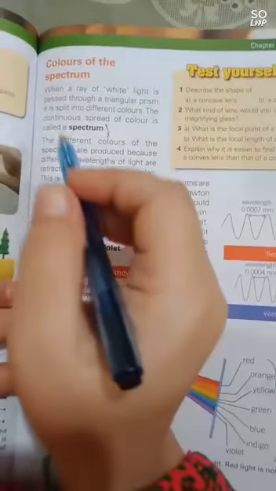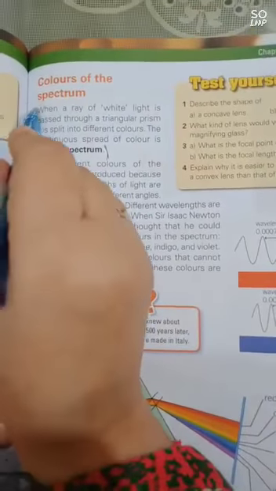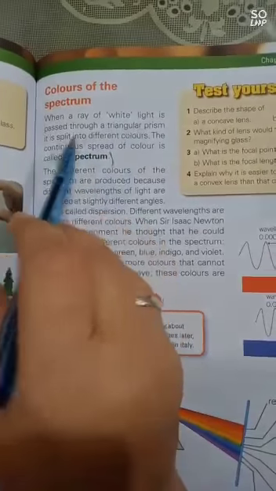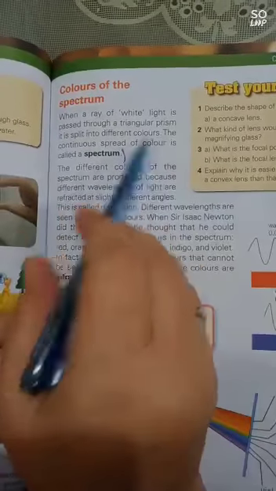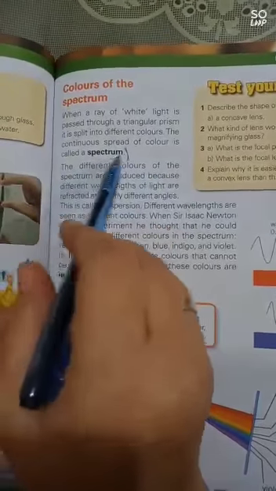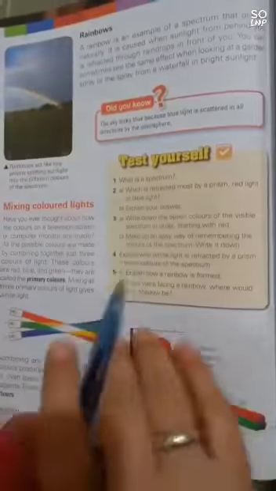The answer will start from this line. When a ray of white light is passed through a triangular prism, it is split into different colors. The continuous spread of the color is called spectrum. From this line up to this line.